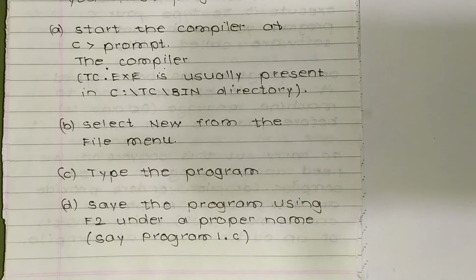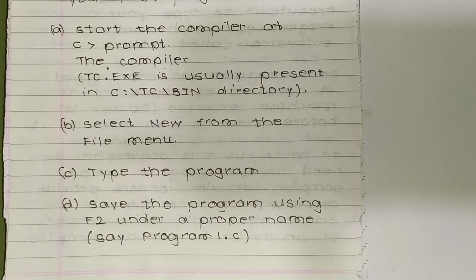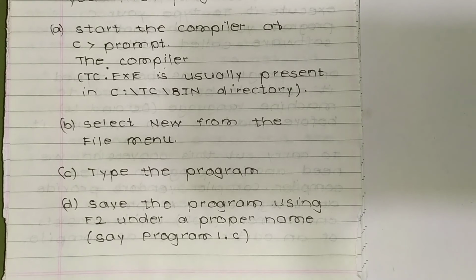Step A, start the compiler at the C prompt, that is the command prompt. The compiler tc.exe is usually present in the c/tc/bin directory. Now step B, select New from the File menu. Now we have to select a new file from the File menu.